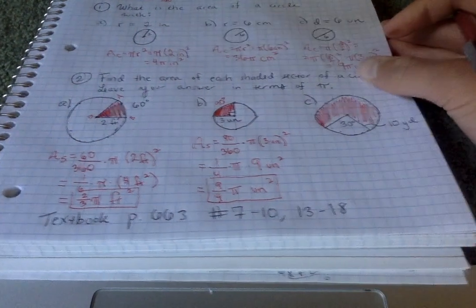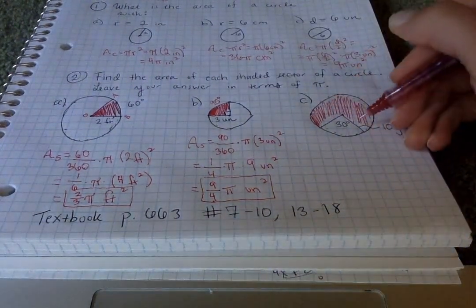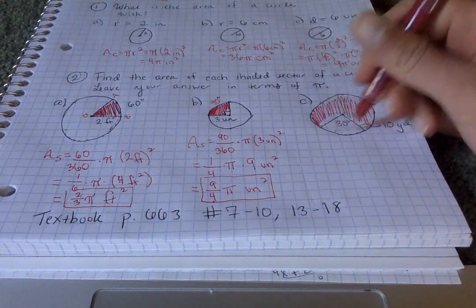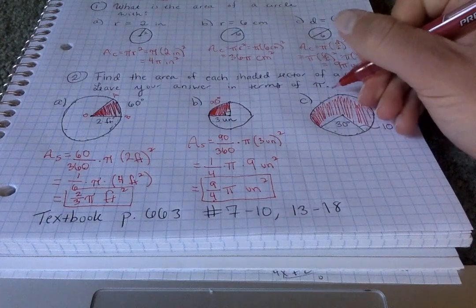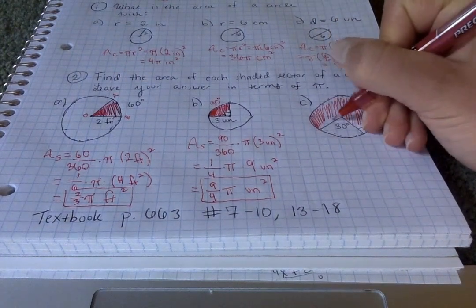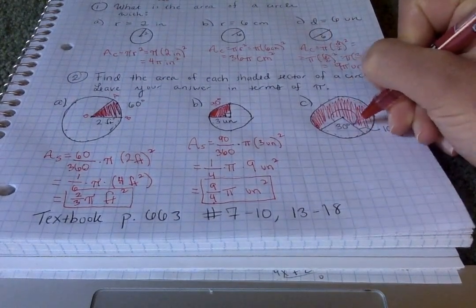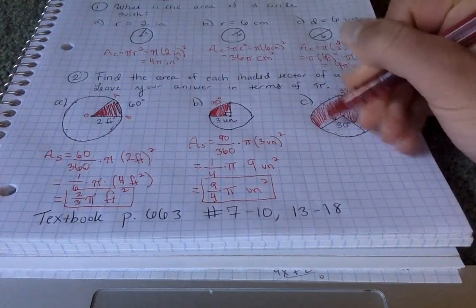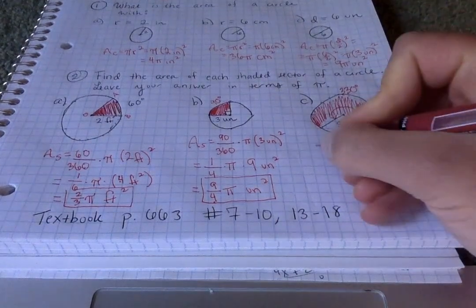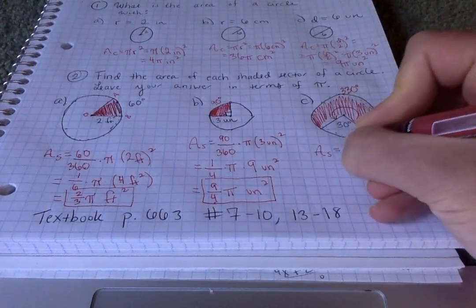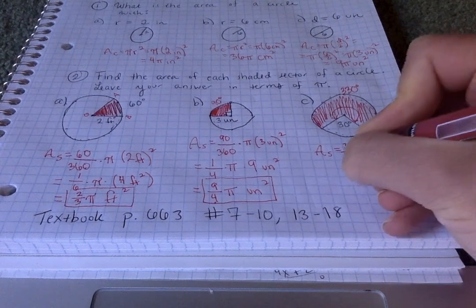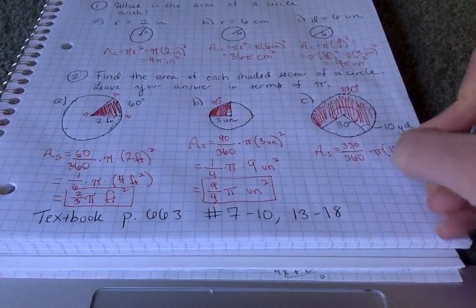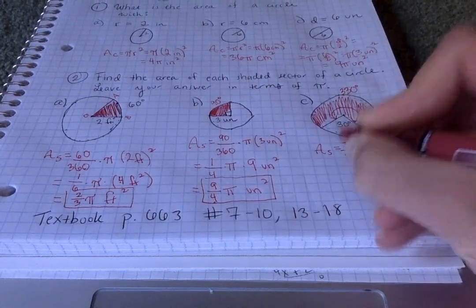All right, last but not least, we have this whole shaded area. Now, there is a trick to a problem like this. This whole circle is 360. This part is 30. So this angle is going to be 360 degrees minus 30. Make sure you do that. That's 330 degrees, because I want the shaded area. So the area of this sector is 330 over 360 times pi times 10 yards squared.